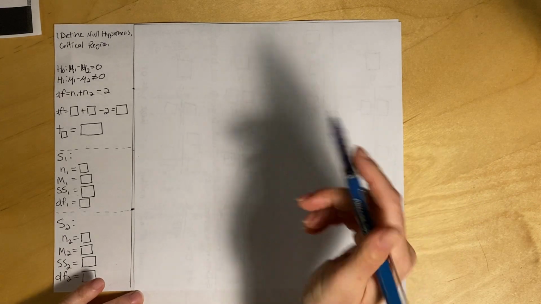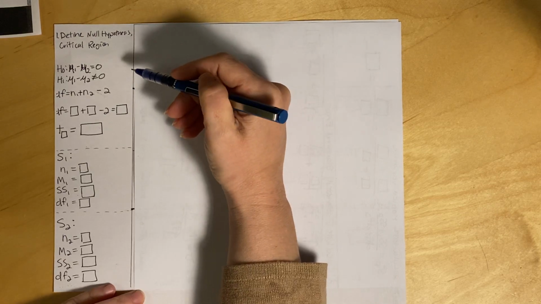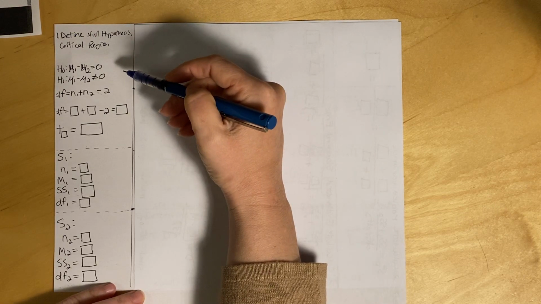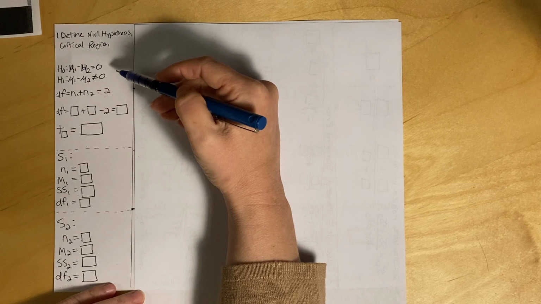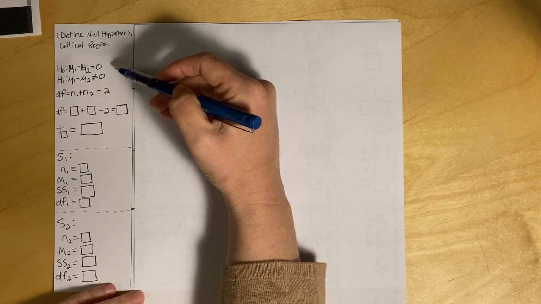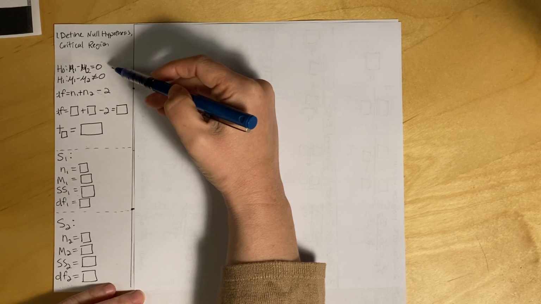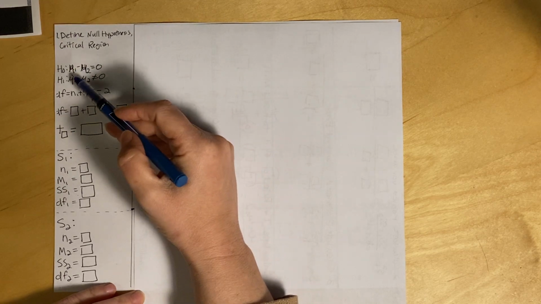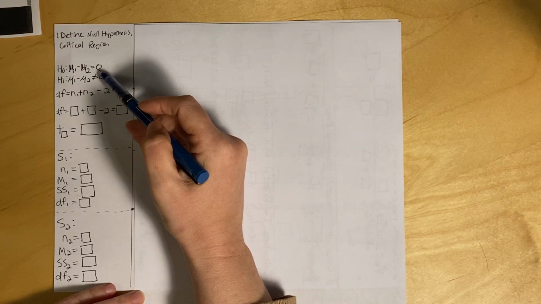So when we're talking about independent samples t-tests, the definition for the null hypothesis is always going to be exactly the same. We're assuming that these are 2 completely unique different populations, and our null hypothesis would suggest that these 2 populations, if you take the population means from each other, you would end up with 0.